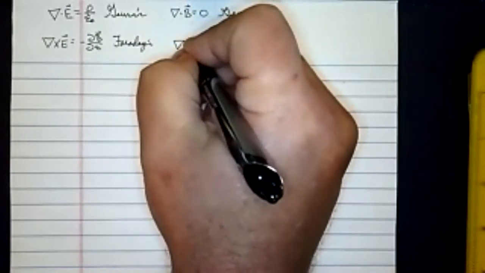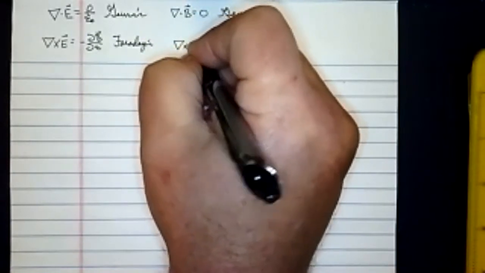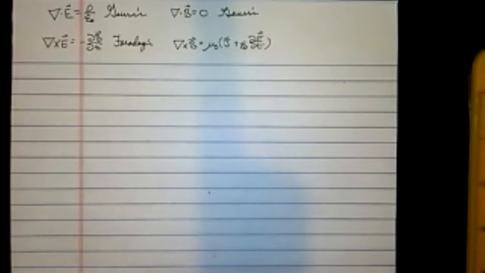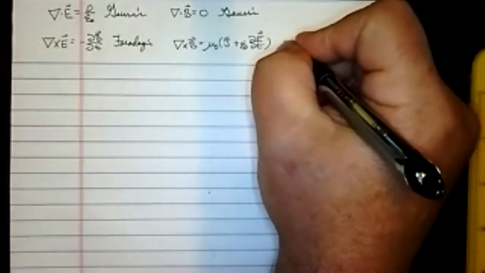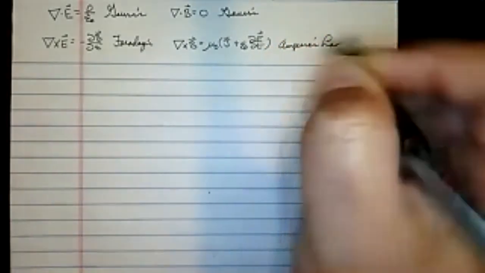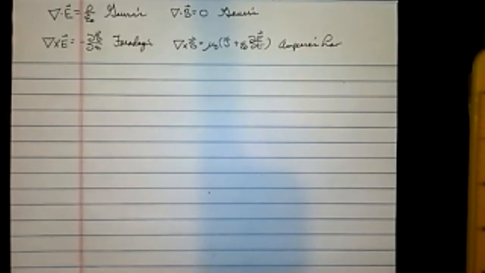And then we have Ampere's law, as corrected by Maxwell, and that's del cross B is equal to mu 0 times the current density, plus here's Maxwell's correction, epsilon 0 partial of E with respect to t, and that's called the displacement current, even though it's somewhat based upon a discounted theory. But either way, that's what we call it, and that is Ampere's law, with Maxwell's correction.